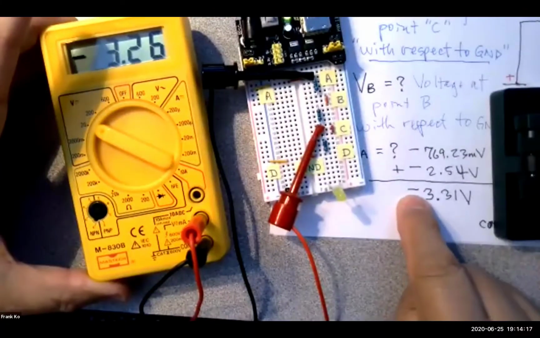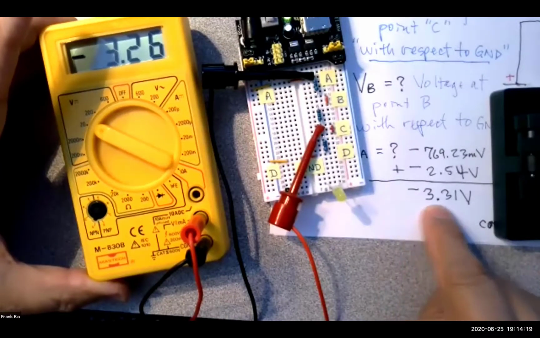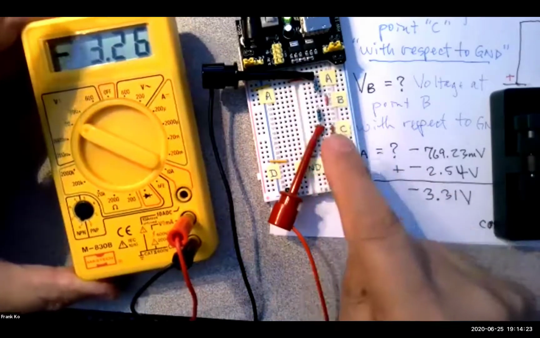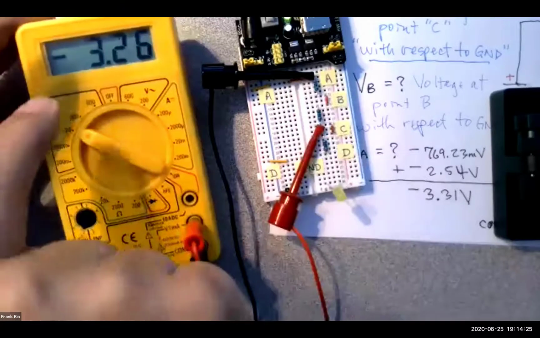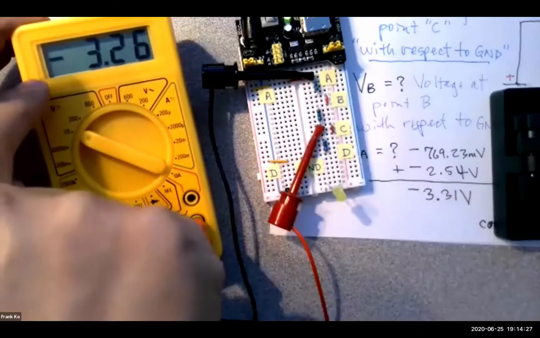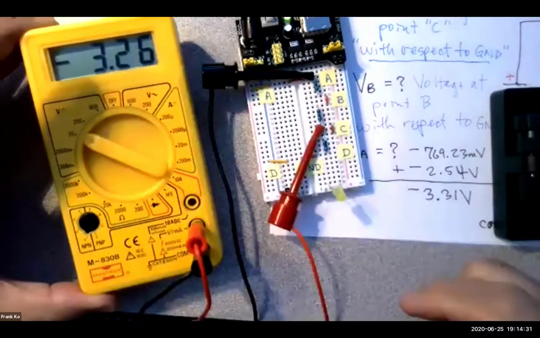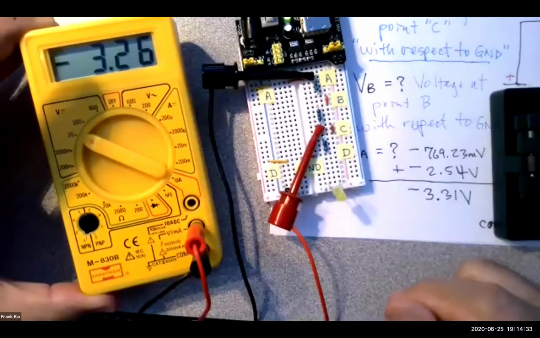You should have a negative symbol in front of the 3.31 on your answer sheet. Your probes should be set up this way, and your digital multimeter better show a negative sign on the far left-hand side, something close to the 3.31. I'm very happy with 3.26 volts.